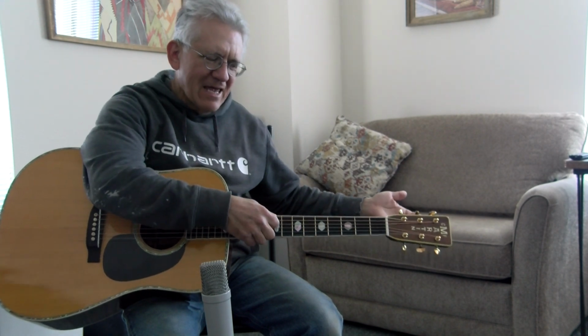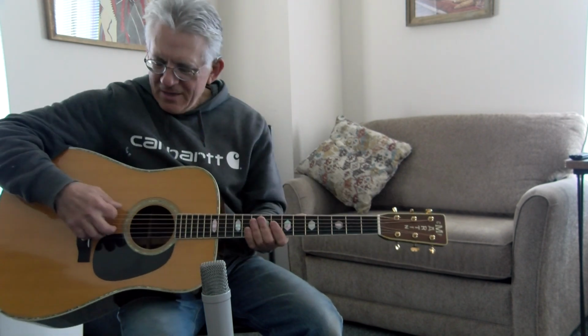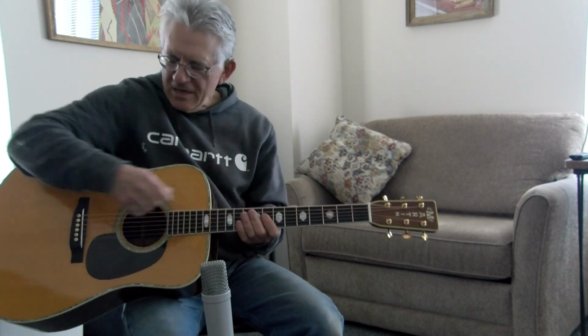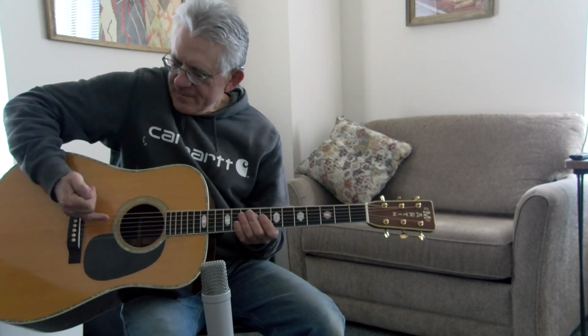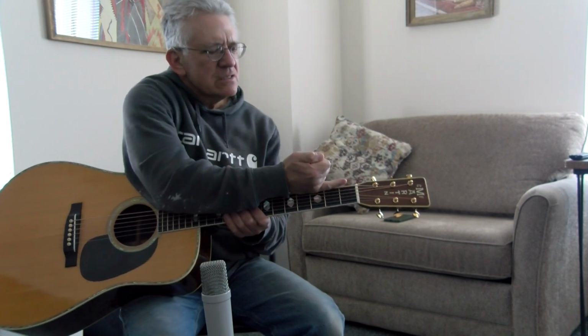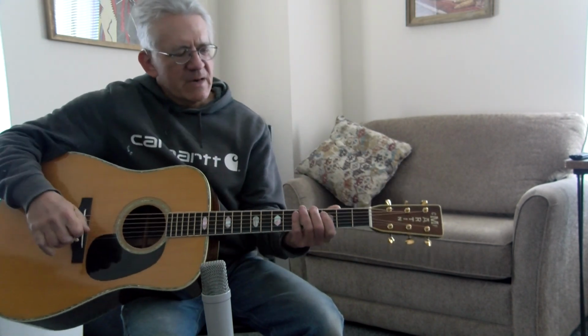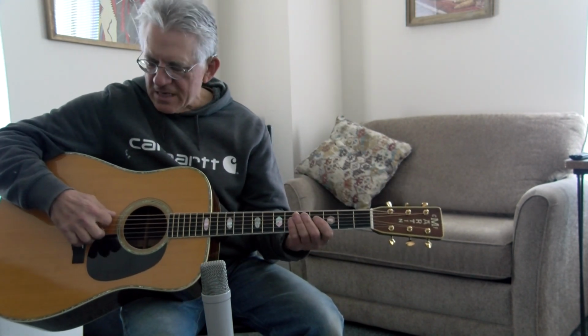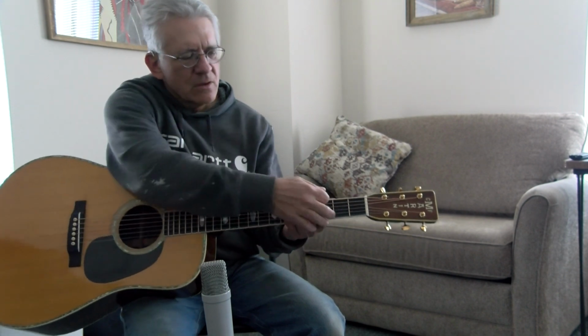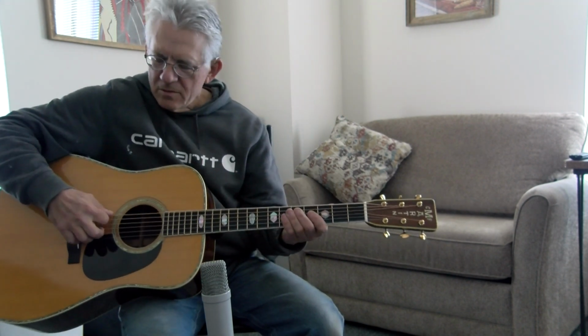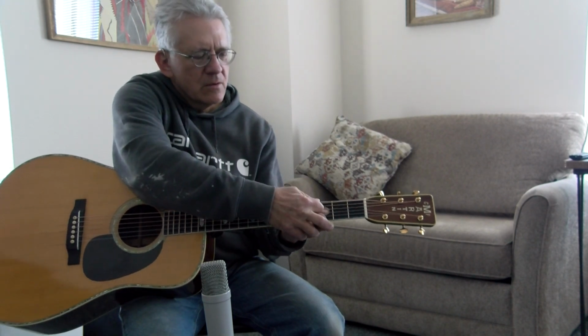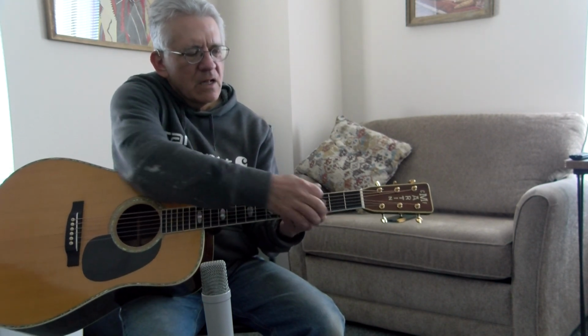Now, theoretically, how far is that? Probably 3 frets. So theoretically, about a 3rd or 4th fret, I ought to get the same. I like the 3rd.